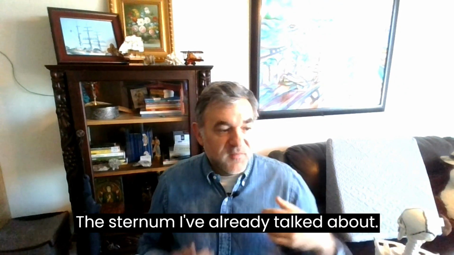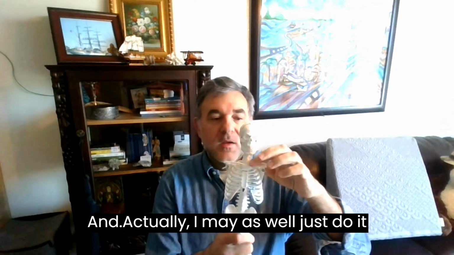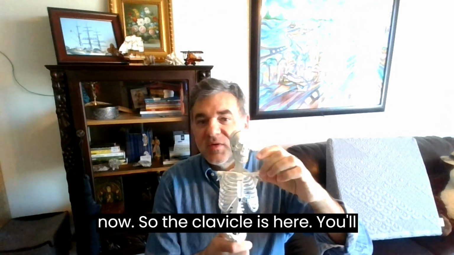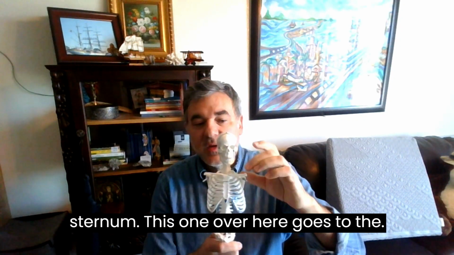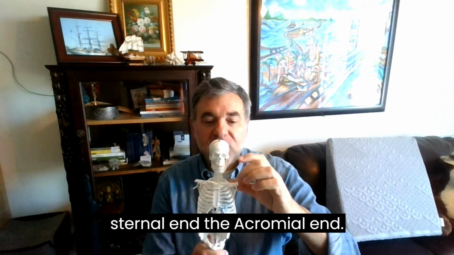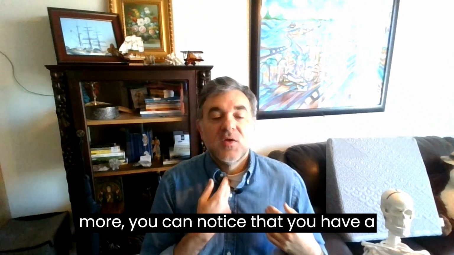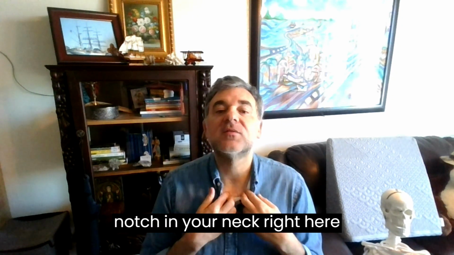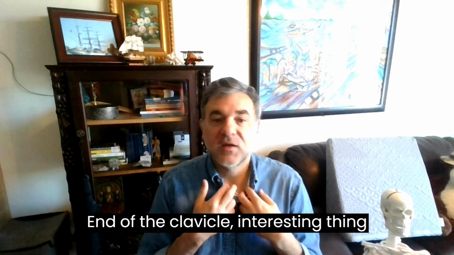The sternum I've already talked about, and next time I will talk about the clavicle, which I haven't talked about. It's this one here. And actually may as well just do it now. So the clavicle is here. You'll notice that this side here comes into the manubrium, which is part of the sternum. This one over here goes to the scapula. And so you have the sternal end and the clavicular end. And when you're taking anatomy, you will be able to see that bone a bit more. You can notice that you have a notch in your neck right here. And on either side, you have the sternal end of the clavicle.